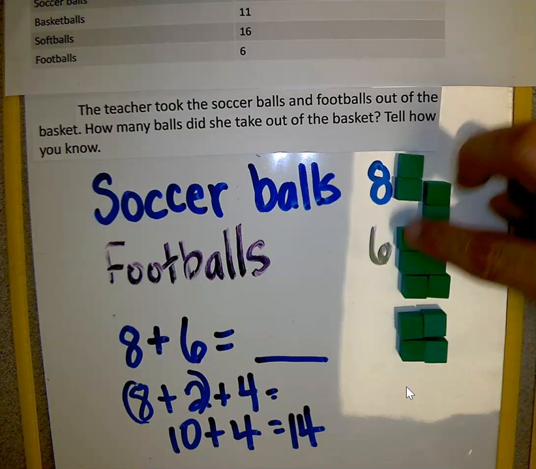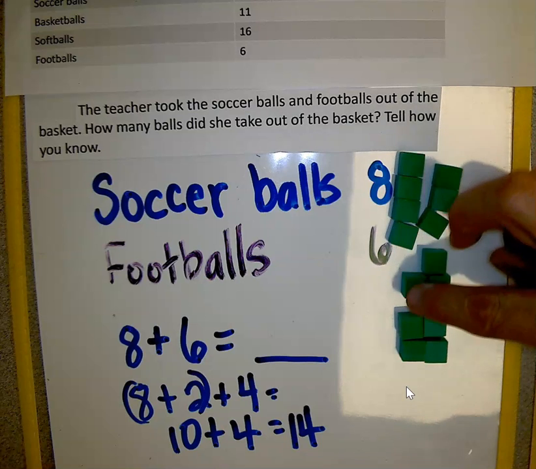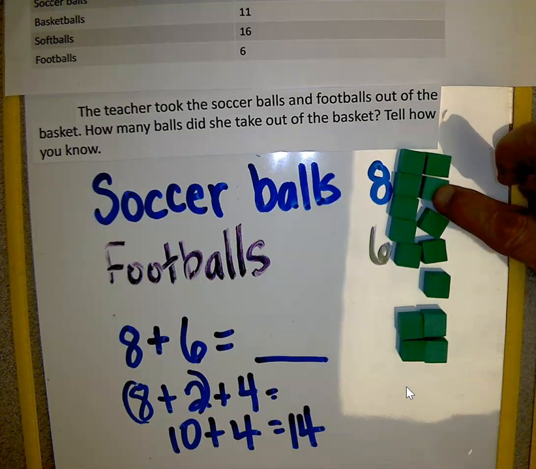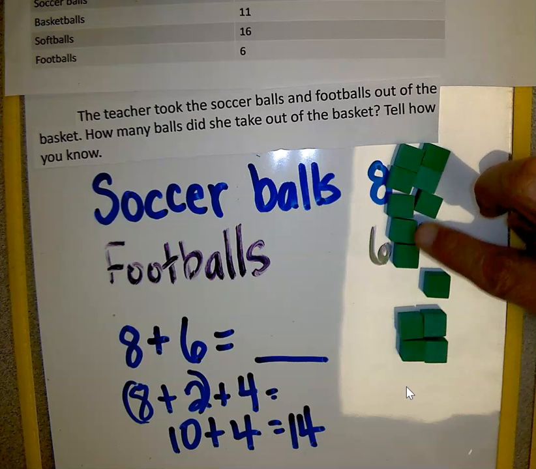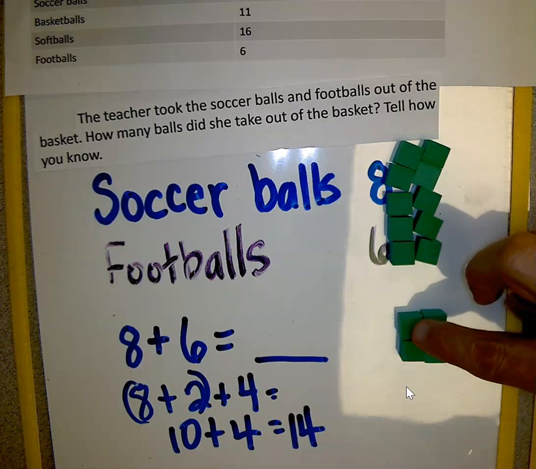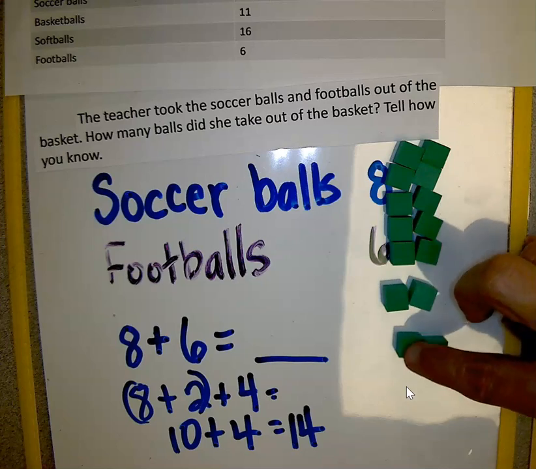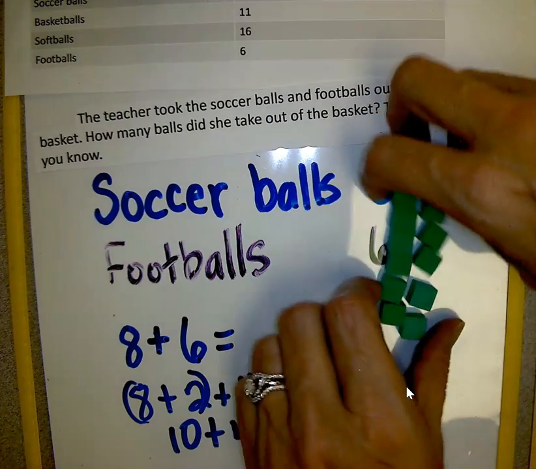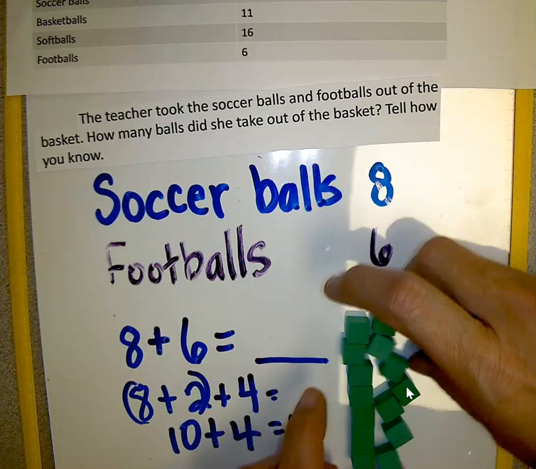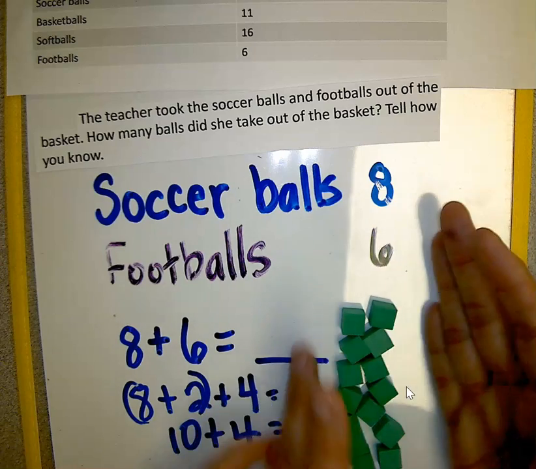Let's make sure that we have 14. 1, 2, 3, 4, 5, 6, 7, 8, 9, 10, 11, 12, 13, 14. Yes, I have represented 14.